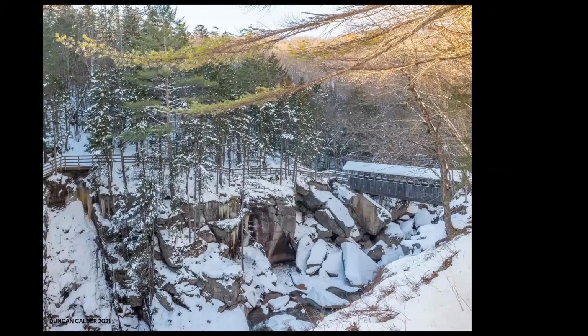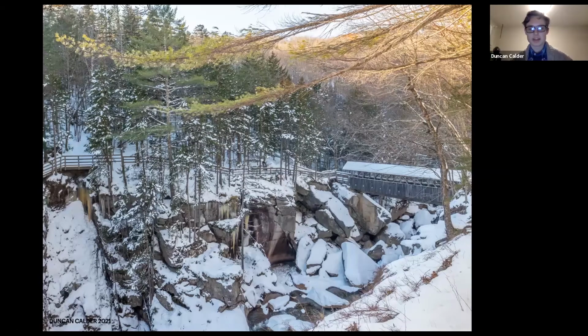So here's one I took a couple weeks ago. This is Flume Gorge up in the White Mountains. Little covered bridge there. This is a photo where I did use the HDR feature on my camera. The sky was really too bright, and it still is a little bit bright, so you can see that it's very light blue instead of maybe a darker blue.